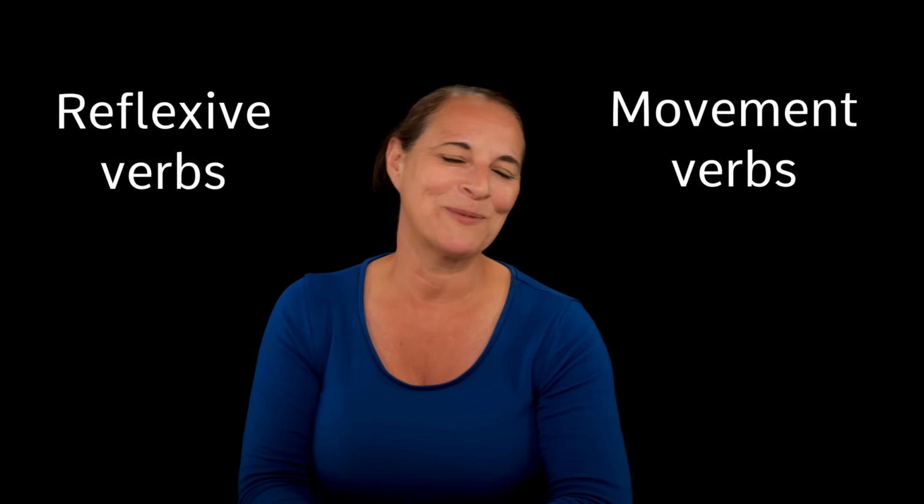Please learn as many reflexive verbs as possible and all the movement verbs. There are only 16. I mean, come on. It is important to know that the rest of the verbs use avoir in the past, unless, as I said, they are either reflexive verbs, well done, or movement verbs, well done.